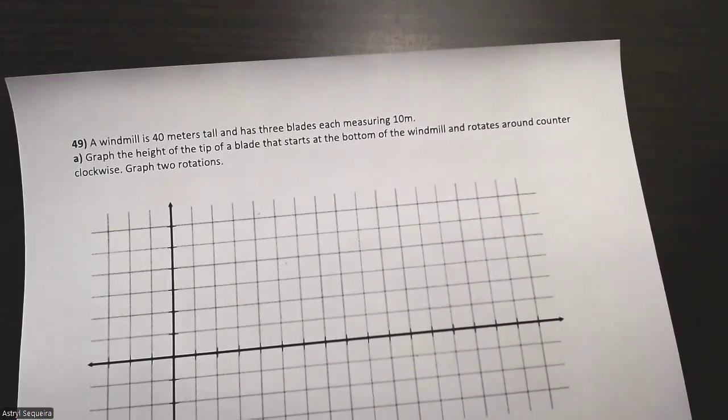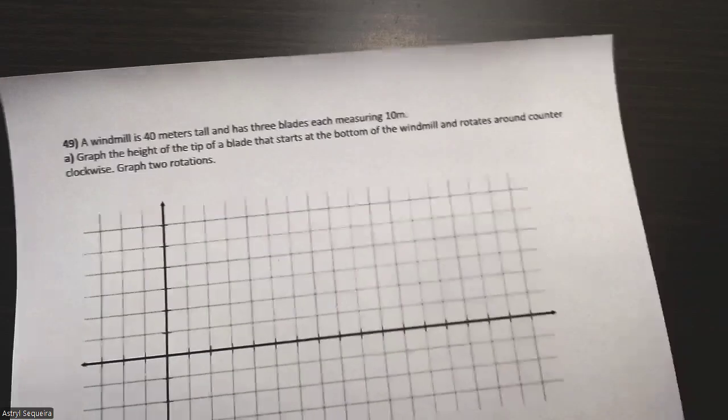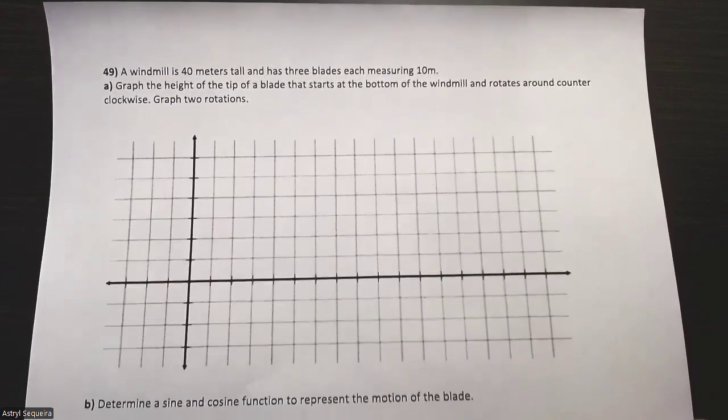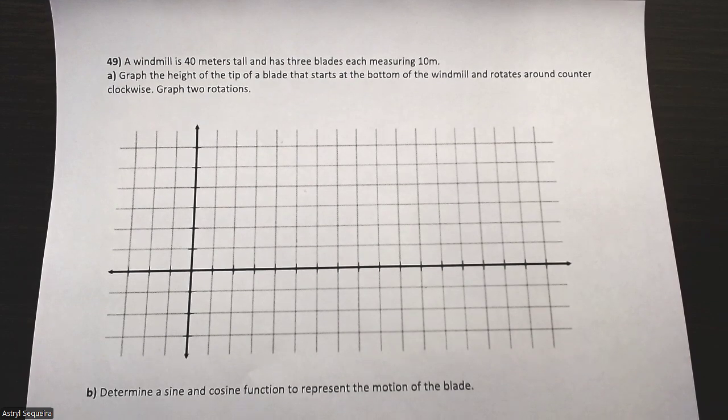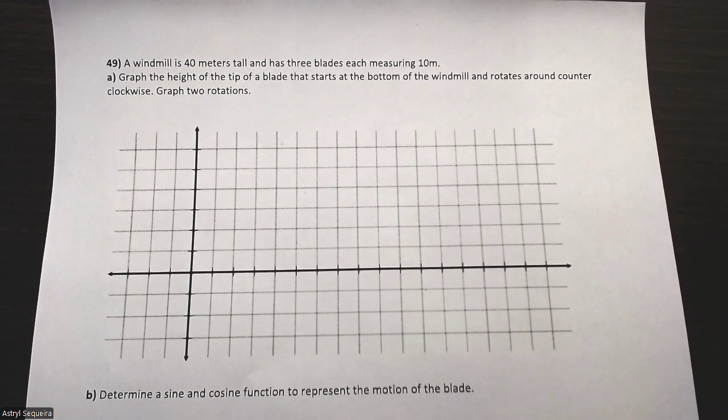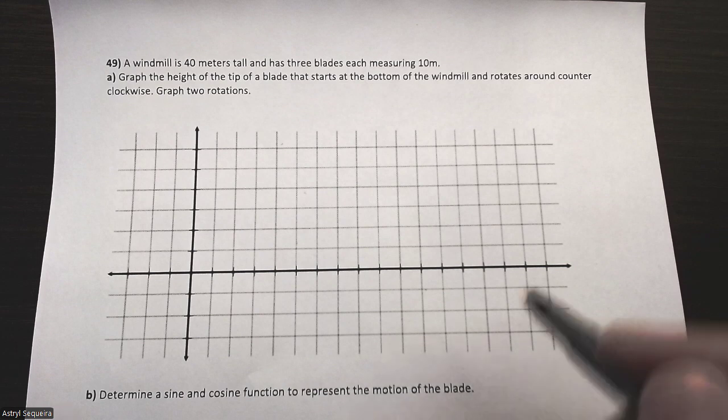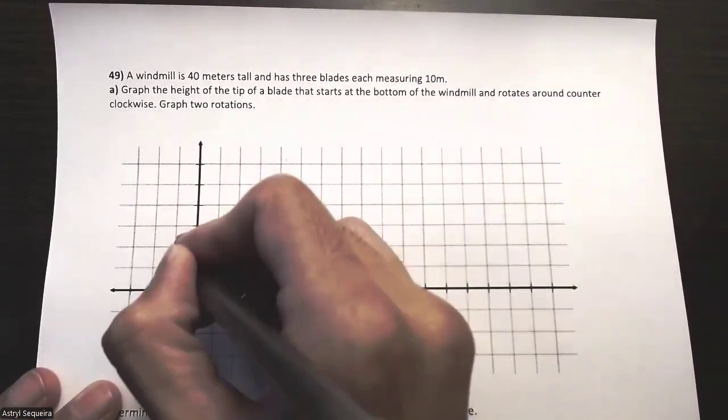Okay, question number 49. Windmill is 40 meters tall, has 3 blades measuring 10 meters. Graph the height of the tip of the blade that starts at the bottom of the windmill and rotates around counterclockwise. Graph 2 rotations. Okay, so what I understand from this question, I'm going to go up by tens over here.